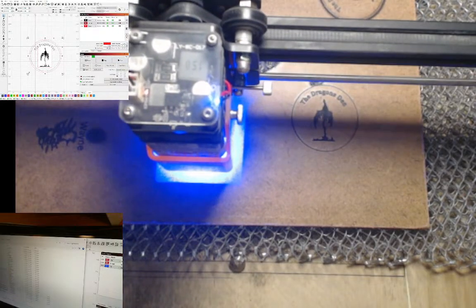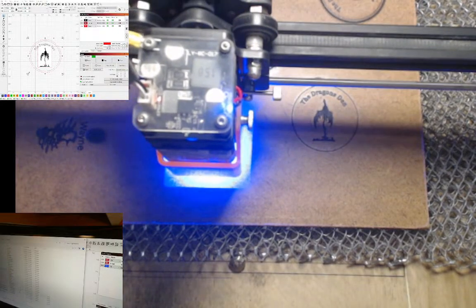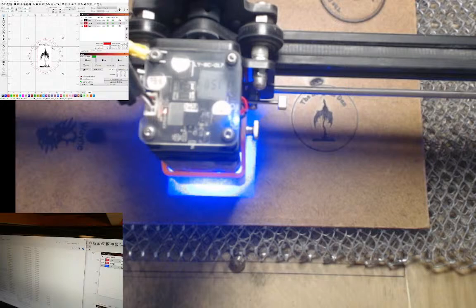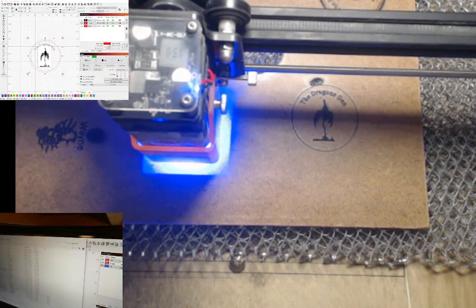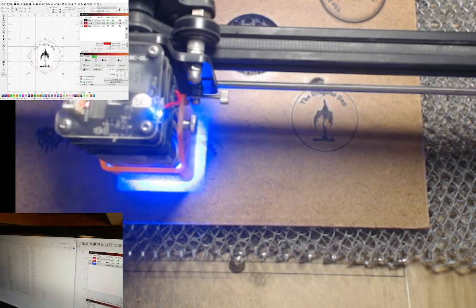I have all of my lasers down here. Right now I have this one loaded. But let's say I wanted to turn it all the way down to the K40, I just double click on it, and now you'll see the K40 is loaded.